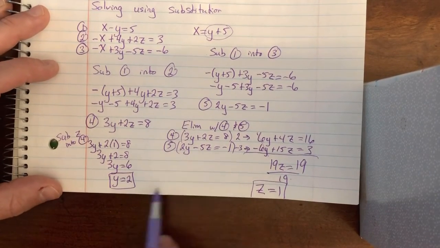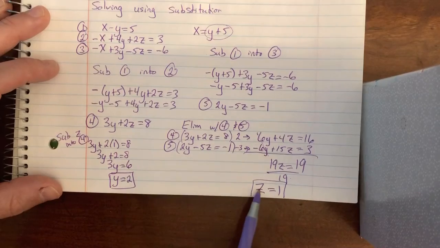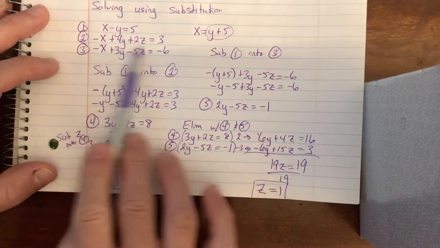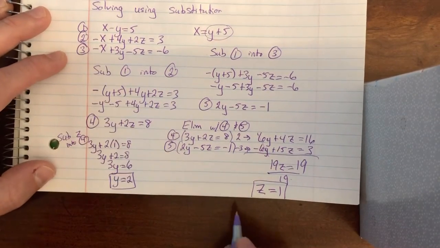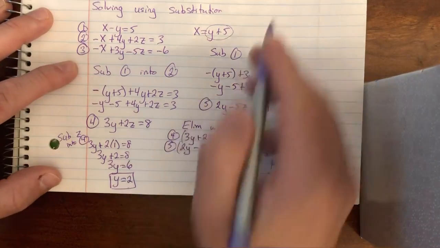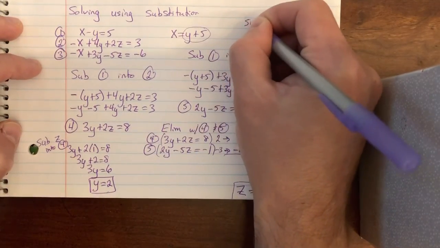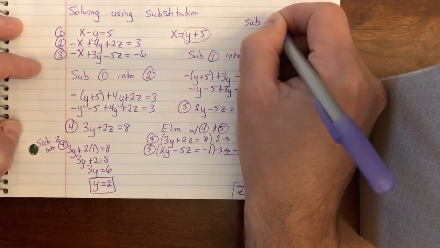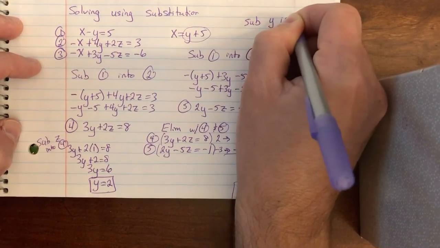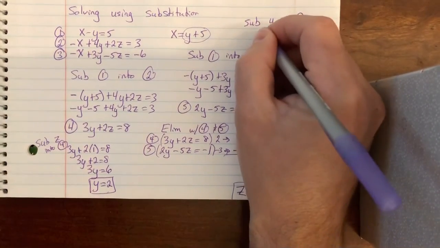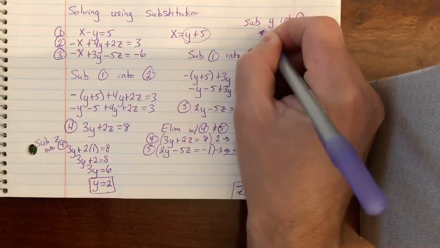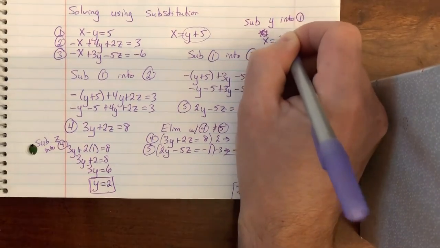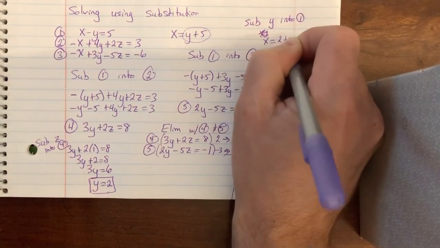So now if I have y and z, I can plug it into 2, 3, or 1 to find x. I'm just going to plug y into 1 here. So we're going to substitute y into 1. And we're going to say x equals 2 plus 5, so x equals 7.